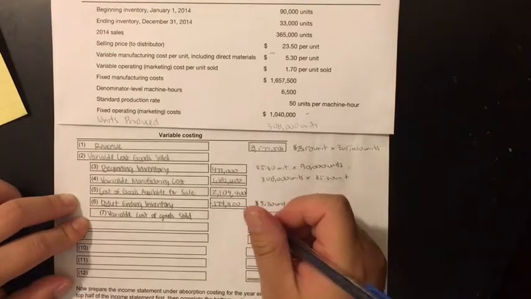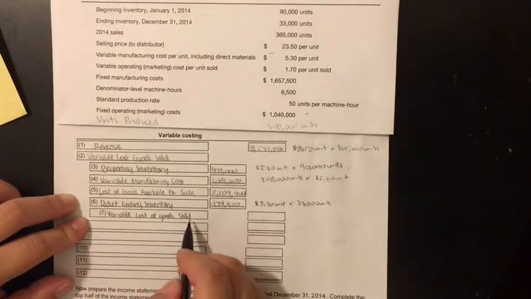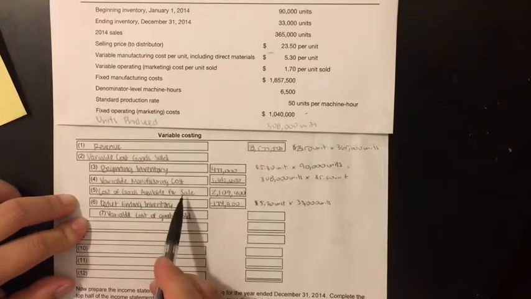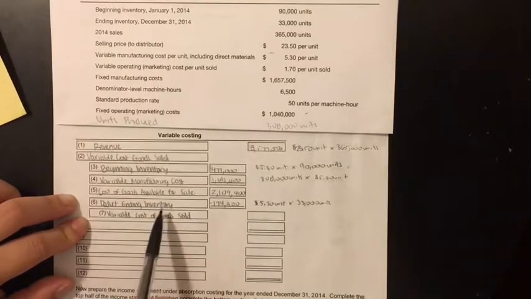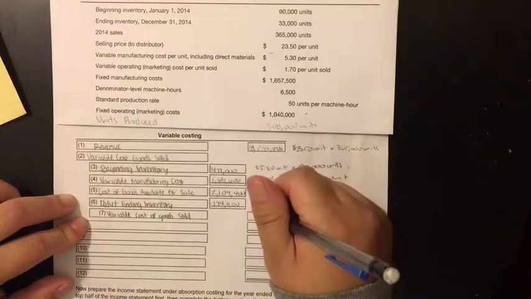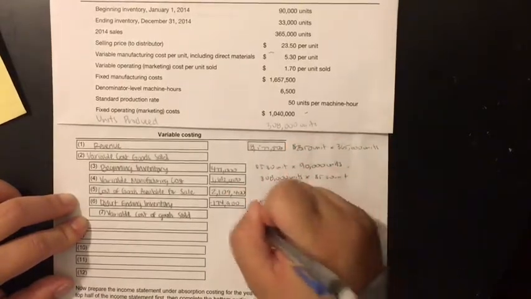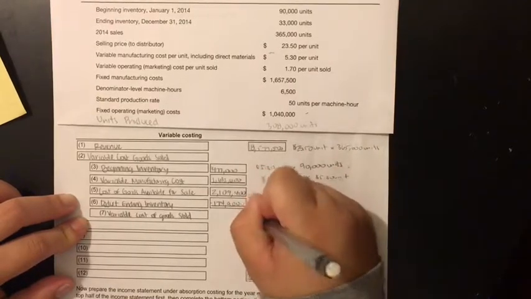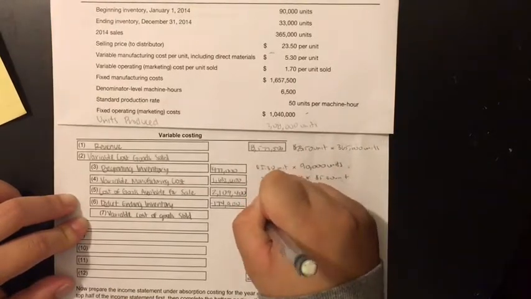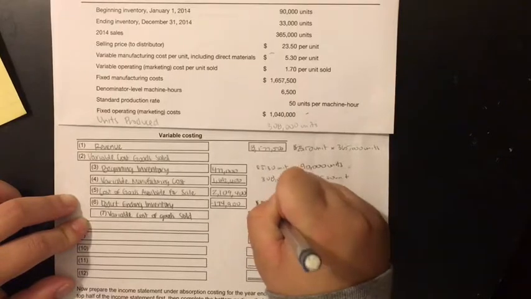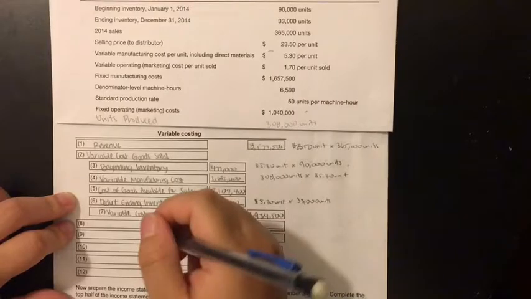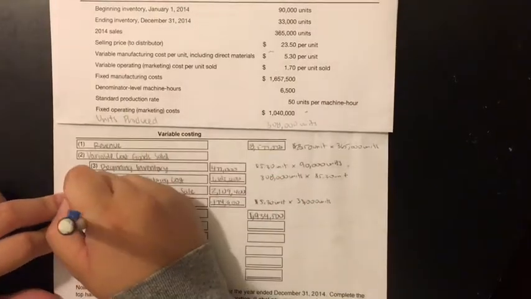In order to find our variable cost of goods sold, it's going to be our cost of goods available for sale minus our ending inventory, which is going to be $1,934,500.